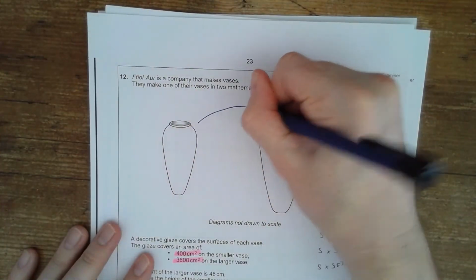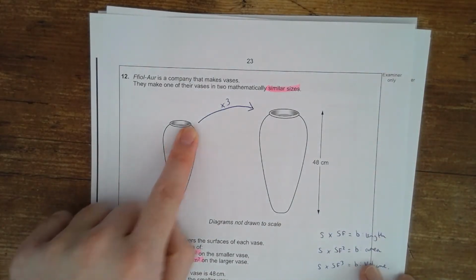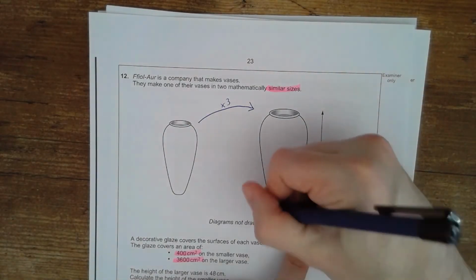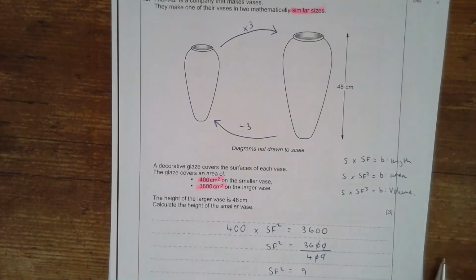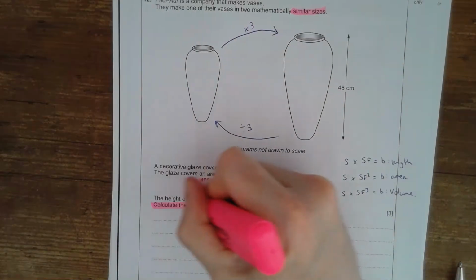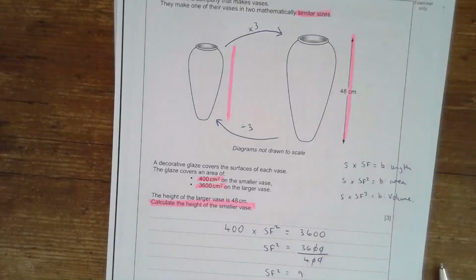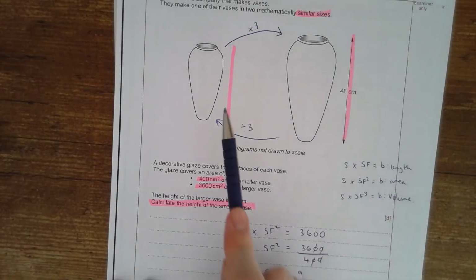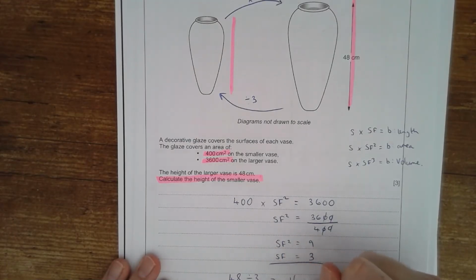Okay, now what that means is that the length of the small vase will be times by 3 to get this number here, and to work backwards, I would do the opposite of times by 3, which would be divided by 3. Next, it says calculate the height of the smaller vase. So this one here, it wants to know what this length here is. Okay, so to go from the bigger vase to the smaller vase, I do 48 divided by 3. And 48 divided by 3 is 16 centimetres. Okay.